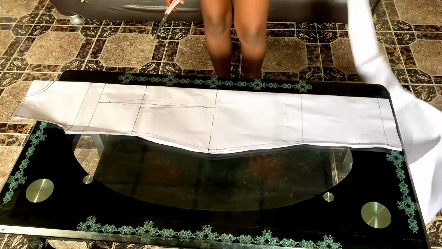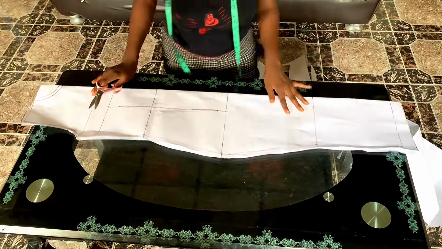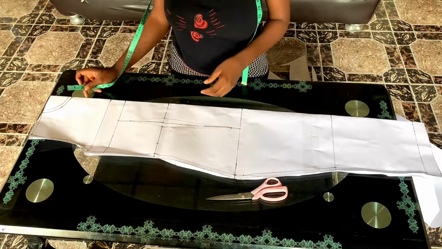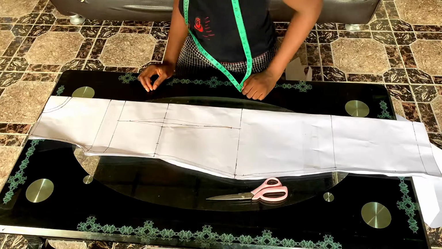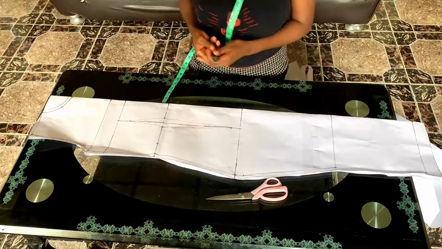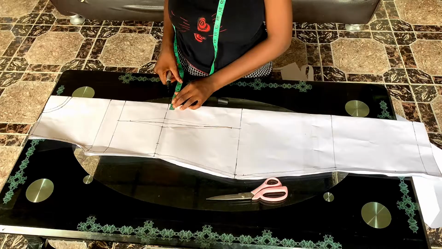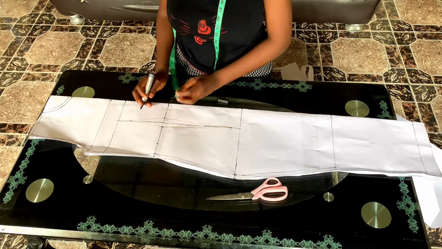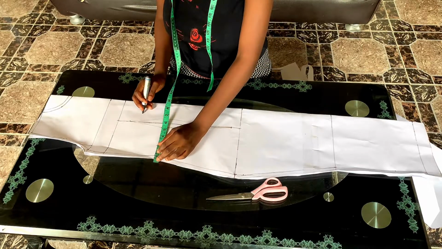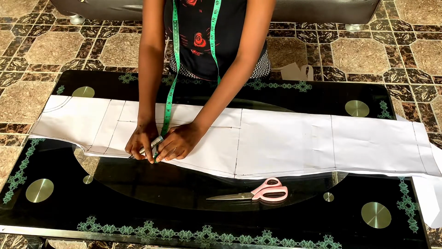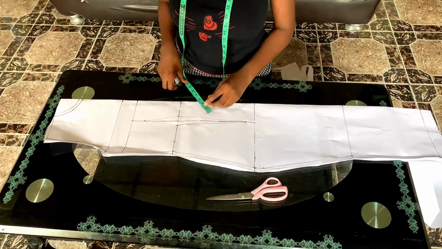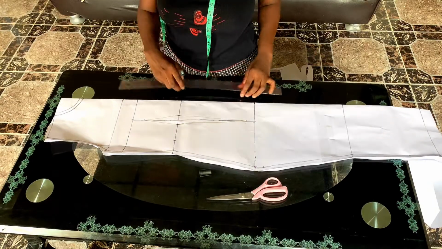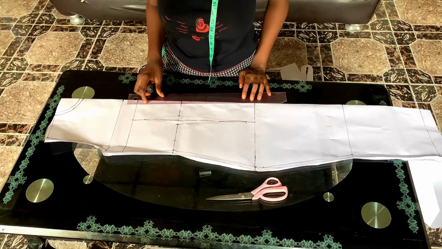Okay, this is the dress pattern here. So to make adjustments for the zip bulge, you would have to come to the waistline here and mark half of an inch. You mark half of an inch. Ideally, this half of an inch would have been replaced. You have to replace it back. After marking that half of an inch, you will connect a straight line to stop at the hip line here.